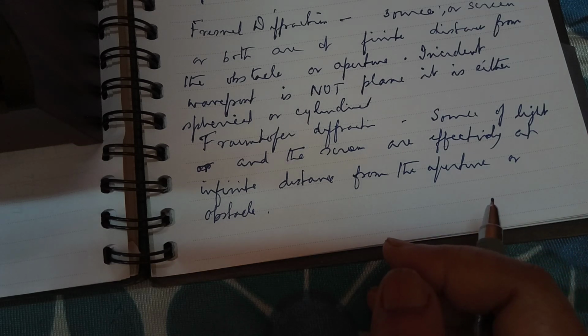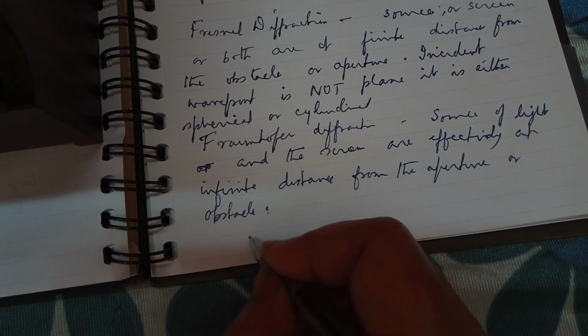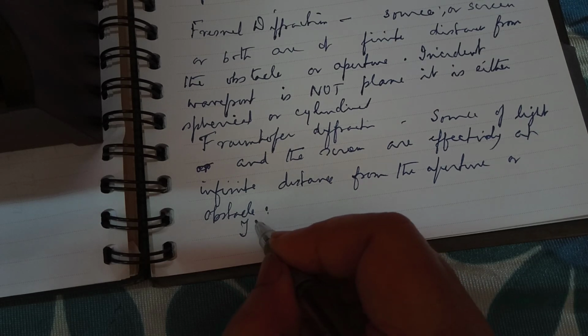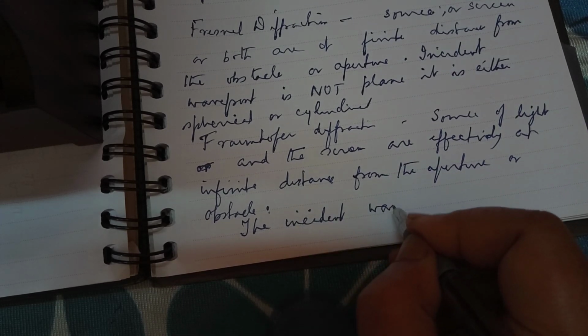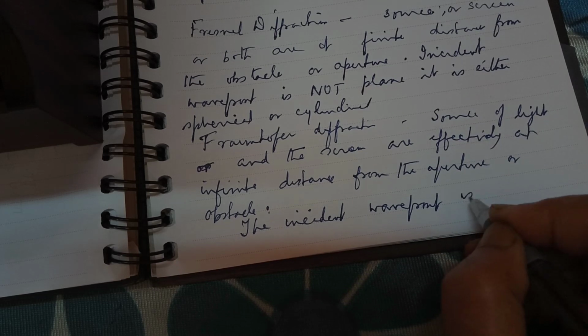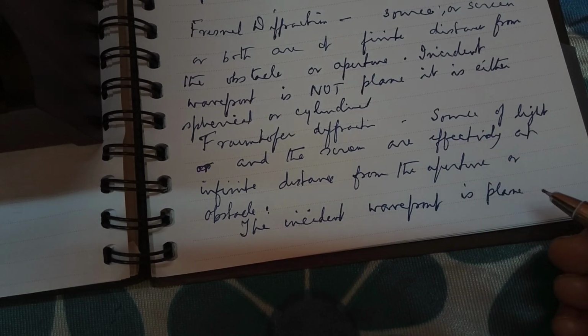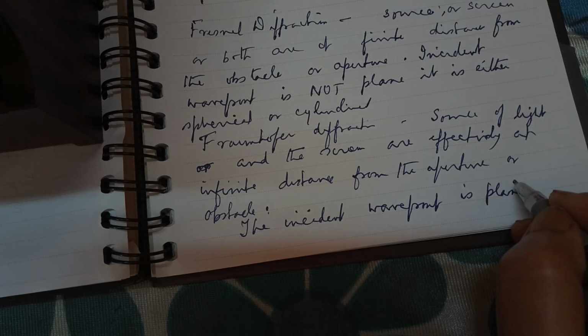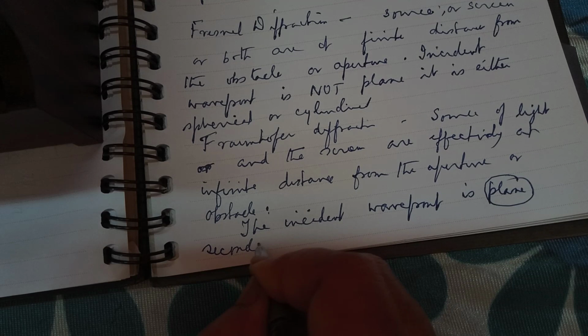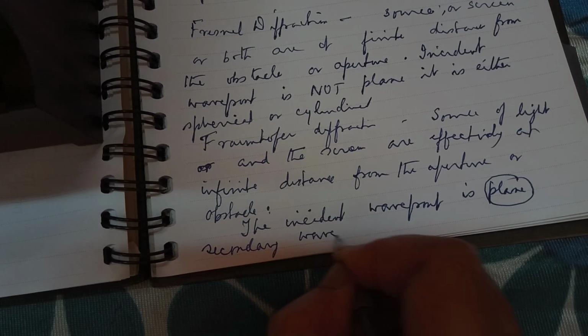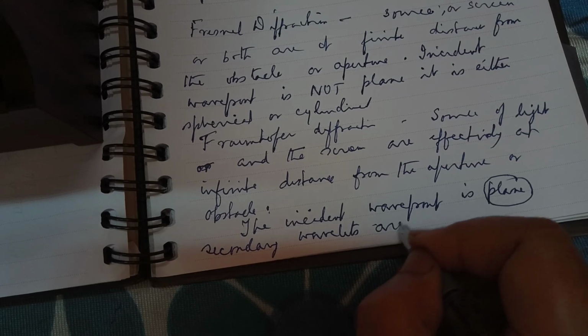The incident wavefront is plane. This is important here. Because you have removed it to infinity, the incident wavefront is plane, and the secondary wavelets which originate from the unblocked portions of the wavefront are in the same phase at every point in the plane of the aperture.